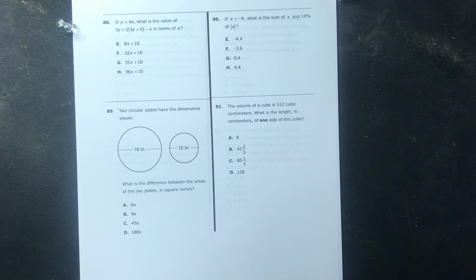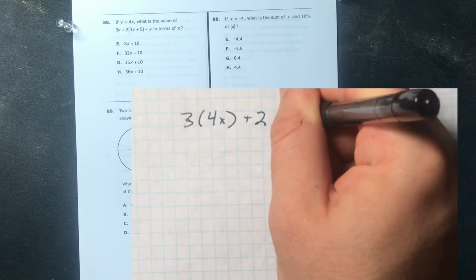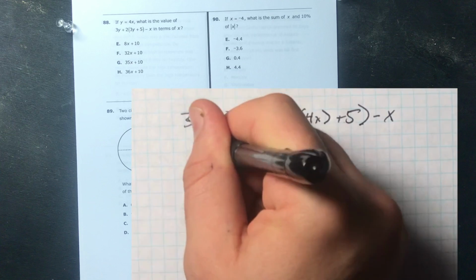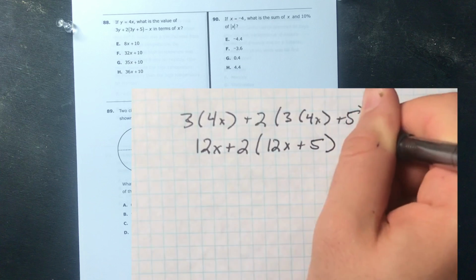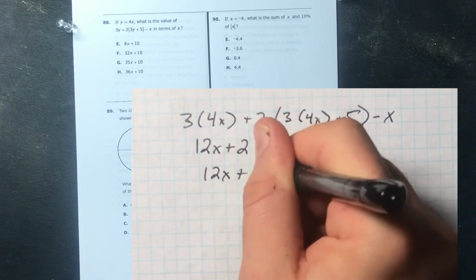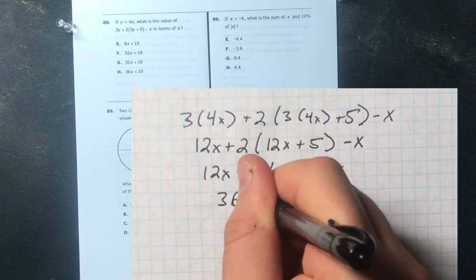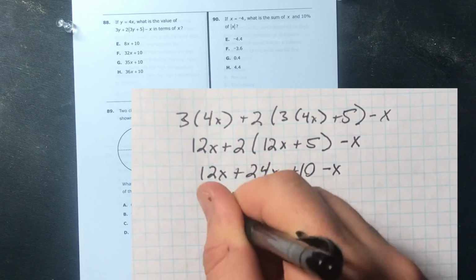If y equals 4x, what is the value of 3y plus 2 times the quantity of 3y plus 5 minus x in terms of x? First thing I'm going to do is substitute for the y with 4x, making sure my parentheses are nice. Okay, I'm going to do some multiplication there. Not going to distribute quite yet. And now I'm going to distribute. Collecting like terms together: 35x plus 10.